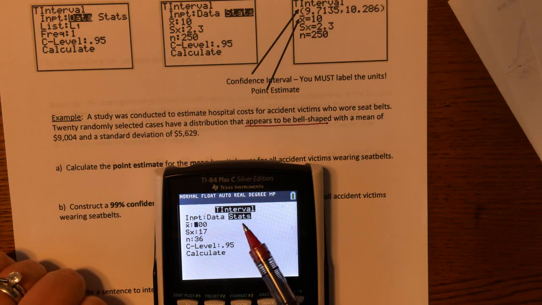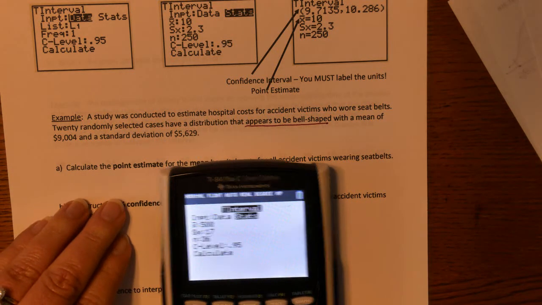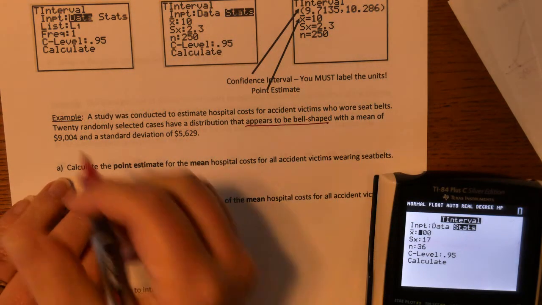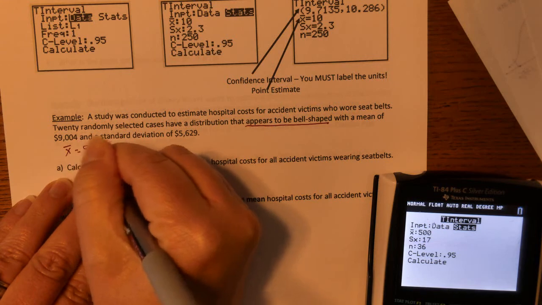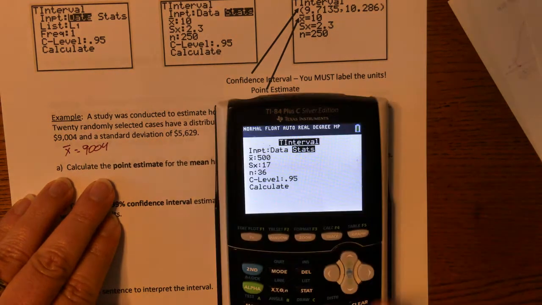So I'm going to choose stats. Make sure stats is highlighted. Okay, and then it says X bar. Well, X bar is the average. So what was the average cost for our patients here? 9,004. So my X bar is 9,004 that I'm going to type in.